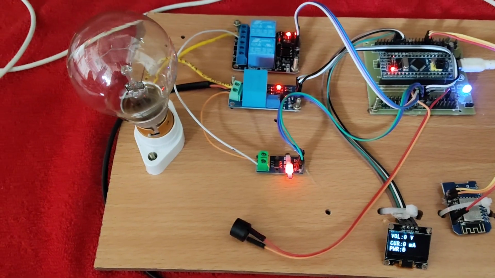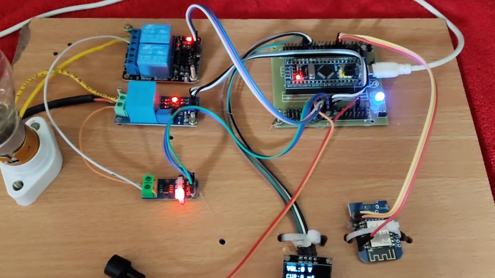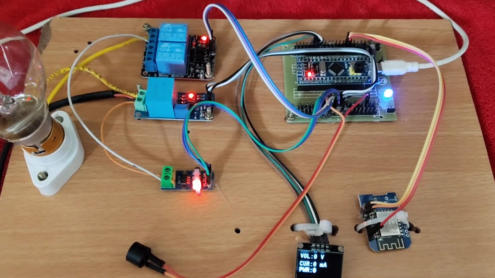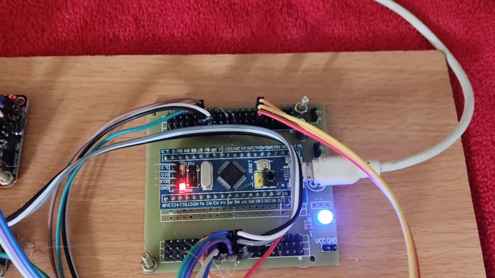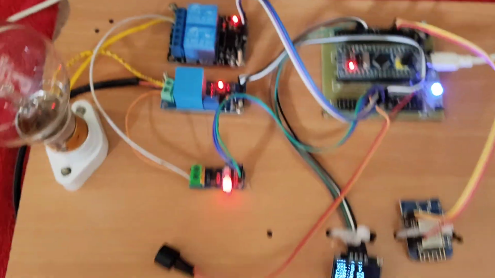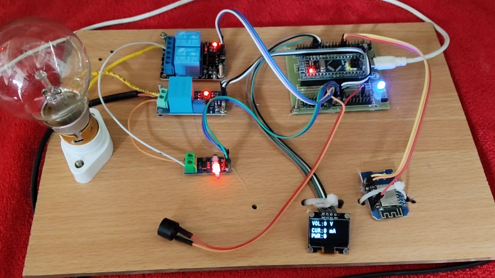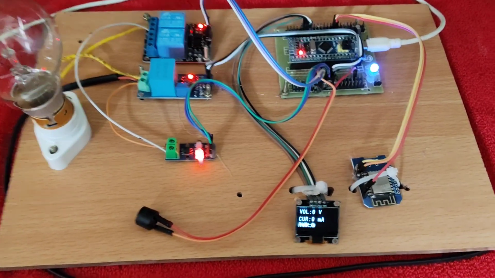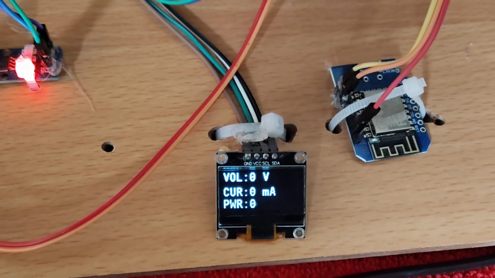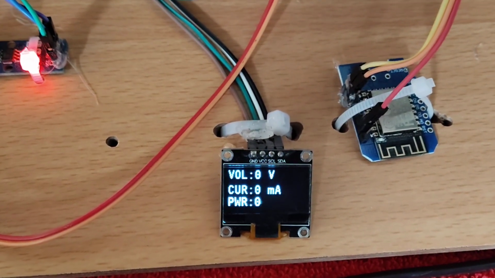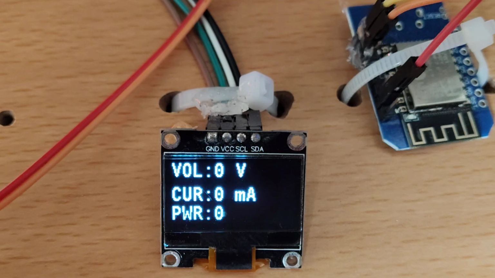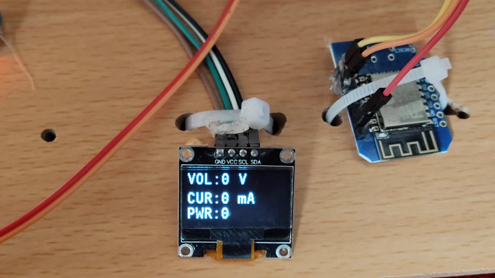The load is connected, and the analog pins from the voltage and current sensor are connected to the STM32 board. The power supply is given, but the supply is not given to the load yet. So the values being read from the sensors on the OLED display are 0. We are seeing the voltage value, current value, and the power value, and these are reading 0.